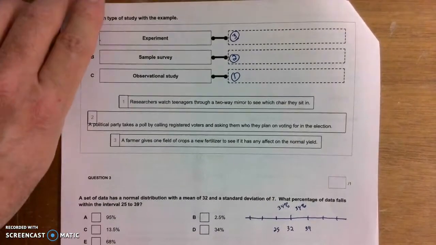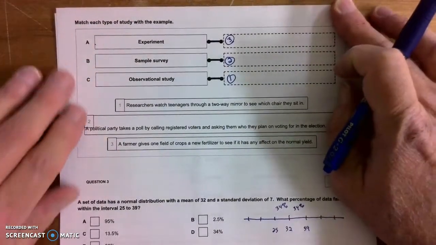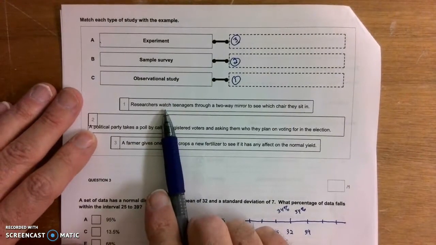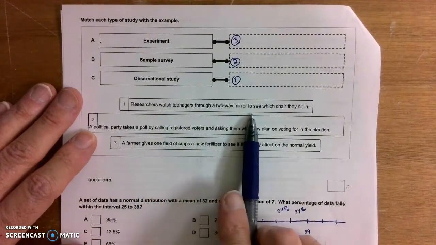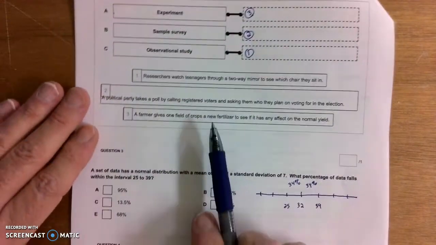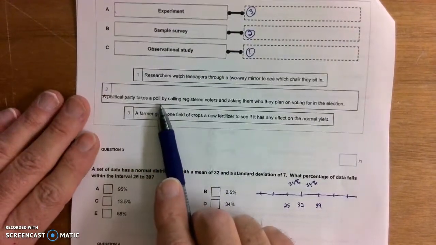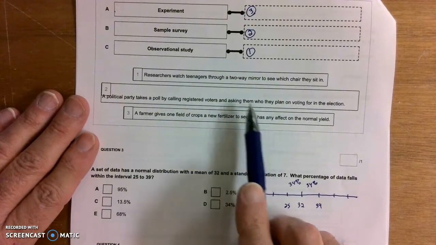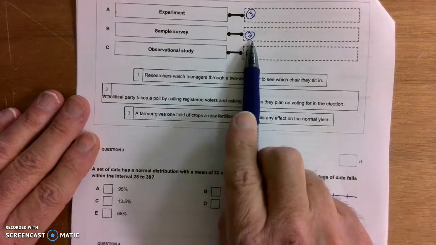Guys, the next one are the 3 types of studies. Researchers watch teenagers through a 2-way mirror. They're watching, observational. Political party takes a poll. They call people up and ask them a question. That's a sample survey.